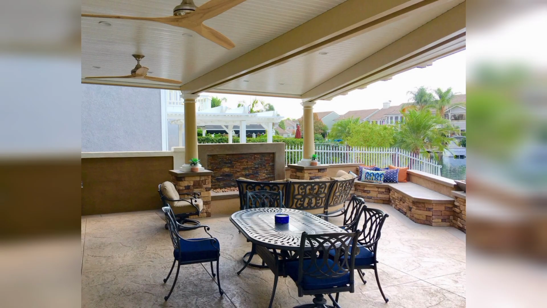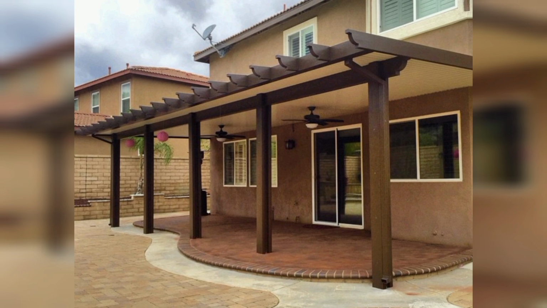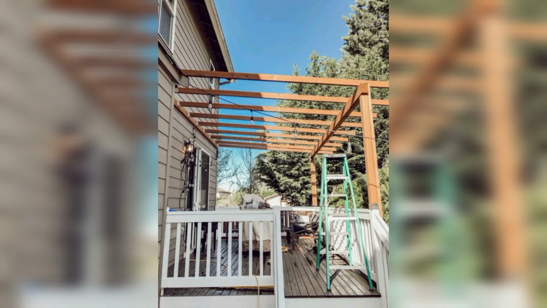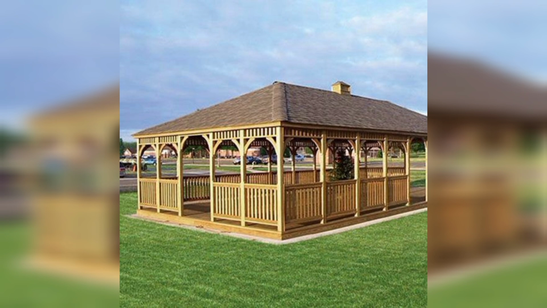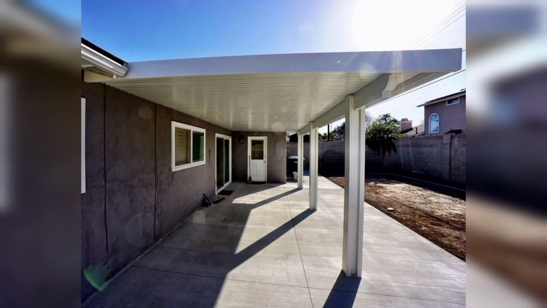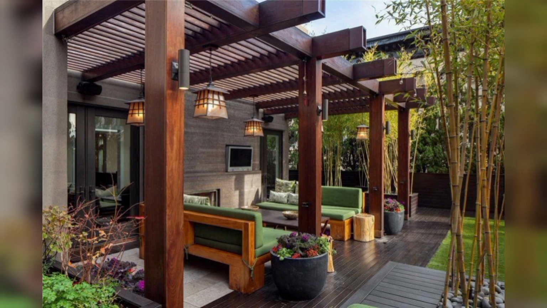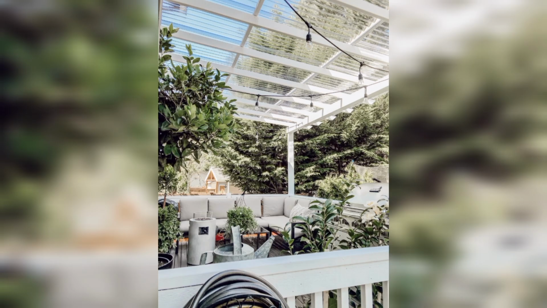A patio cover attached to your house not only provides shade and protection from the elements but also adds aesthetic value to your property. Can a do-it-yourself project to construction, a patio cover can be a rewarding endeavor, combining creativity with practicality.